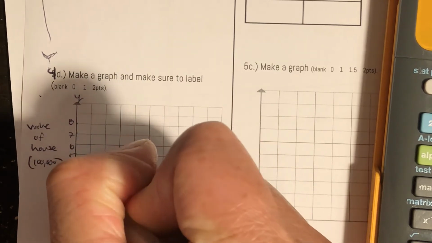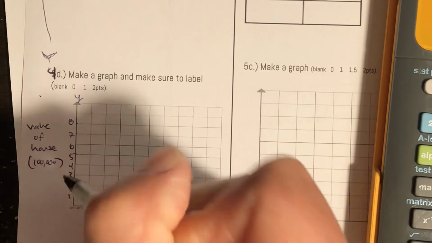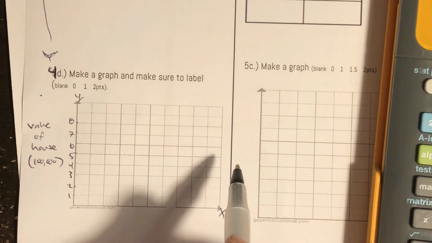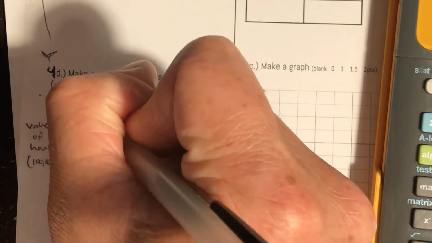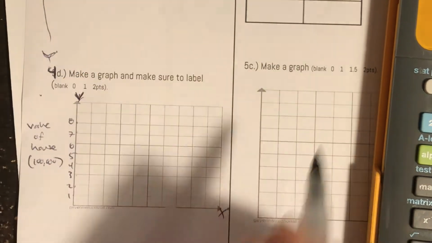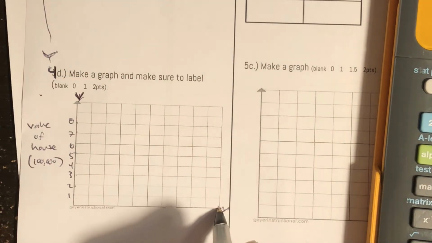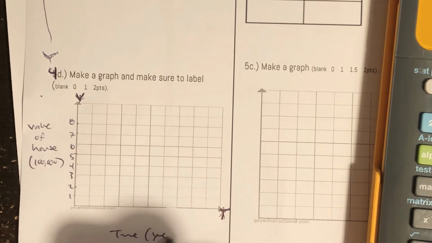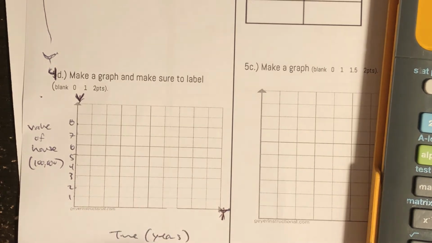And I'm just counting by ones here. And then my X values, this can also be your V's, value. And this can be your T, time, measured in years.